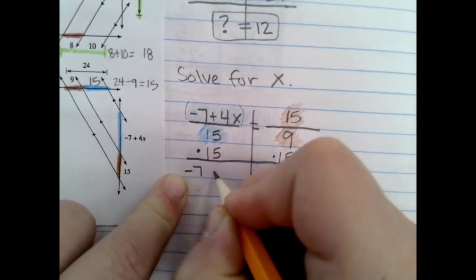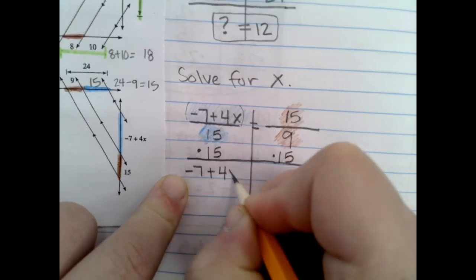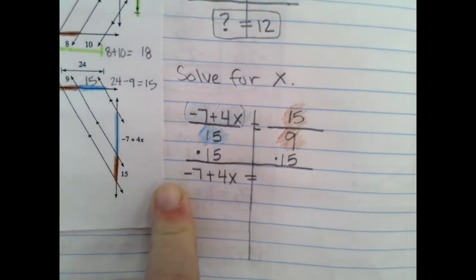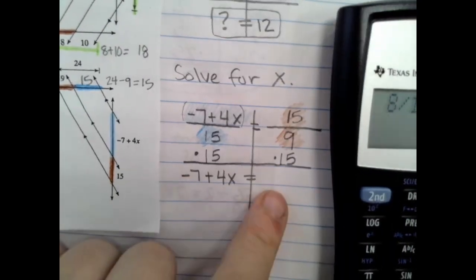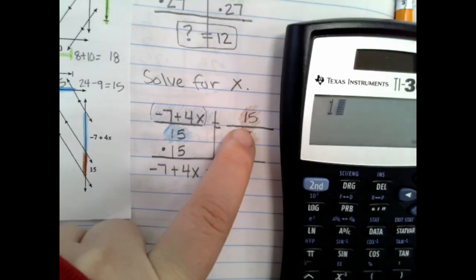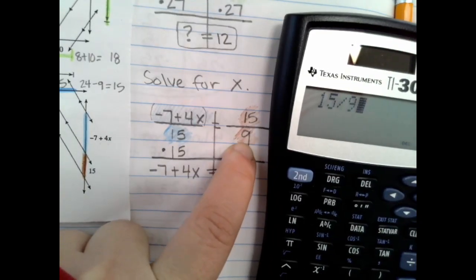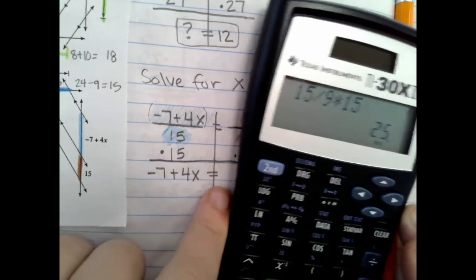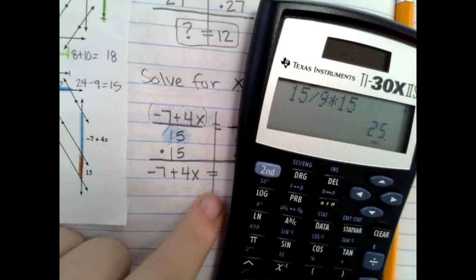So we get negative 7 plus 4x, just the top part. The 15s are gone. And then in our calculator, we'll do 15 divided by 9 times 15. And we get 25.